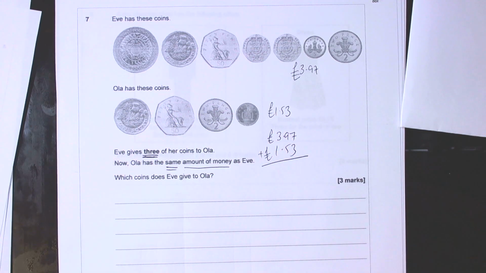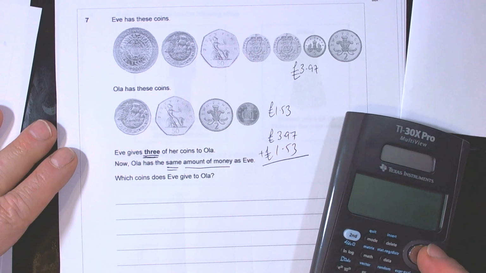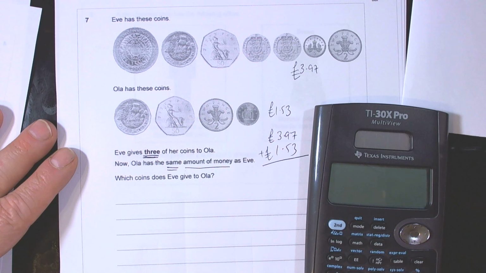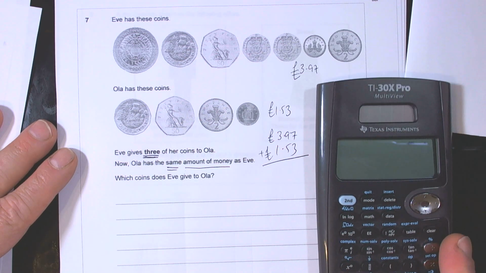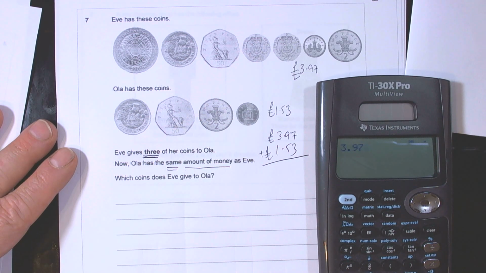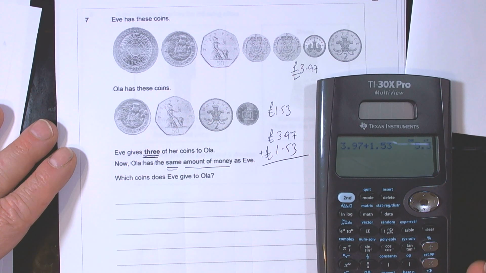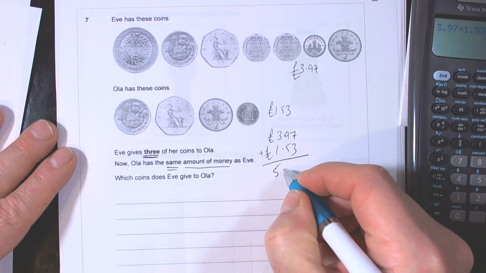It is a calculator paper, so it's a fairly simple calculation, but always use a calculator when you've got to do things. Did that wrong. So clear that. So 397 plus 153.